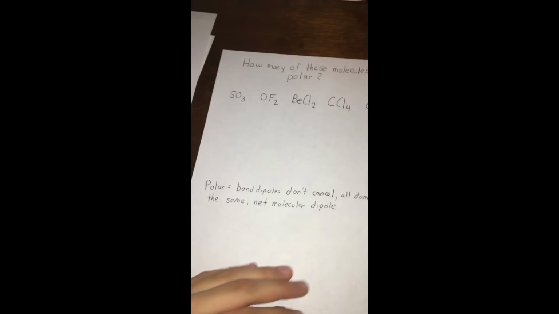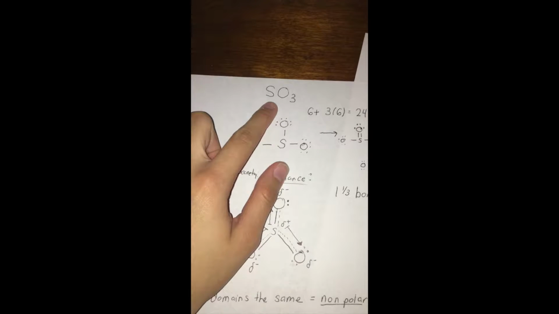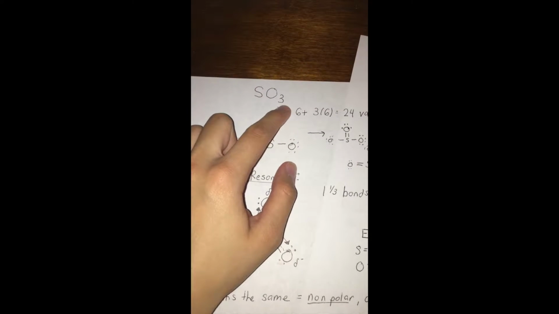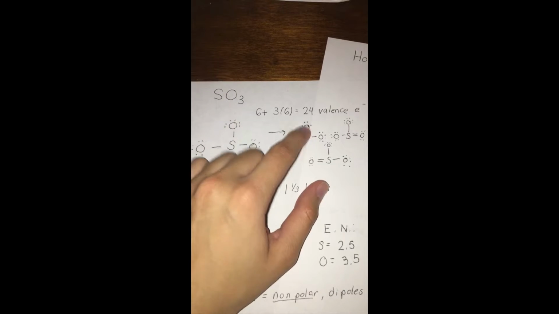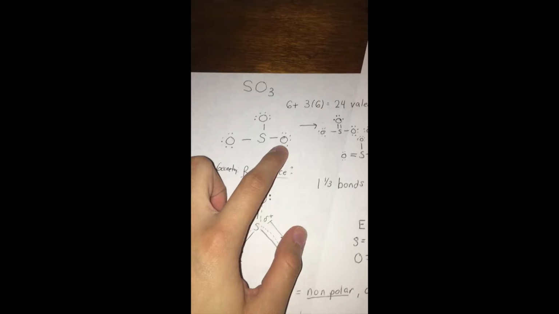So if we view the first molecule, which is sulfur trioxide, we know that sulfur has 6 valence electrons and oxygen has 6 valence electrons each, and there's 3 of them. So you're going to get a total of 24 valence electrons. When we put them on the Lewis structure, we try to fill up the octets on the outside first. So we put 6 valence electrons plus the bond on each oxygen, which makes 24.